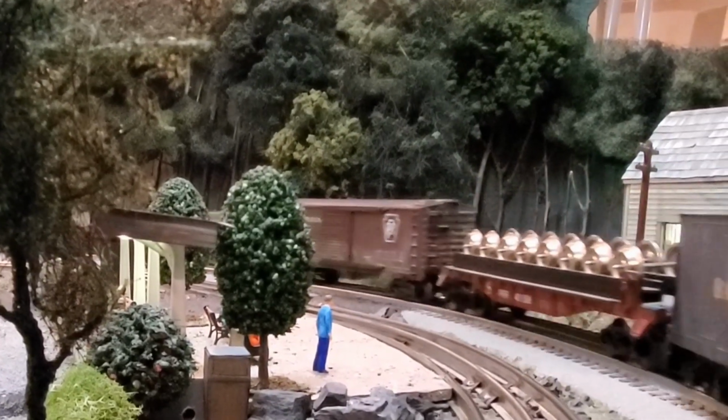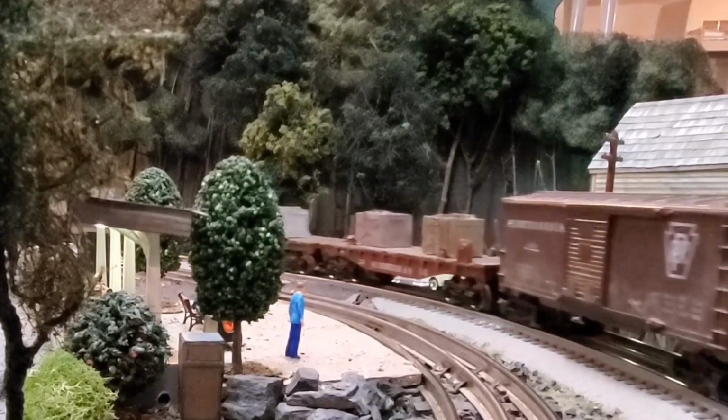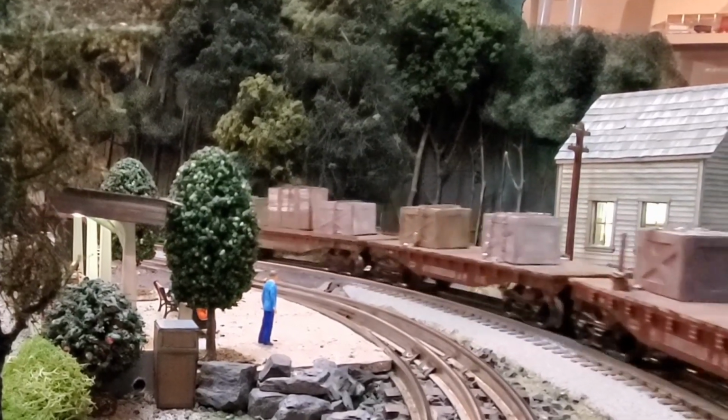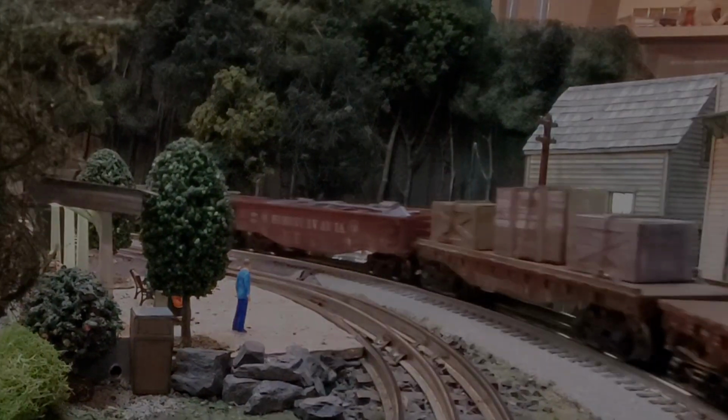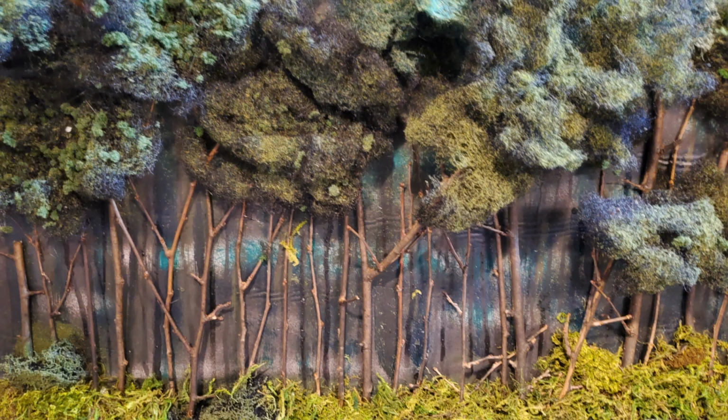I like how the smoke looks against the dark backdrop like that. One more thing I did was I used that really thin black paint, very, very thin, watered it down a lot, acrylic paint, and I painted a bunch of trees behind the sticks I had already put in there. It just made it look like there were a bunch more looking back in there.